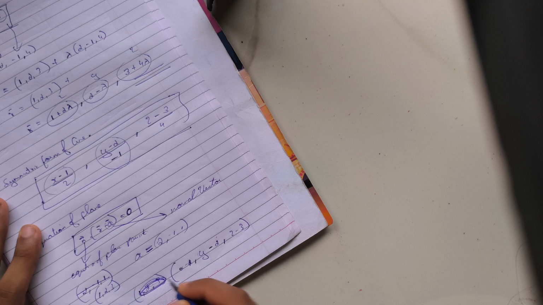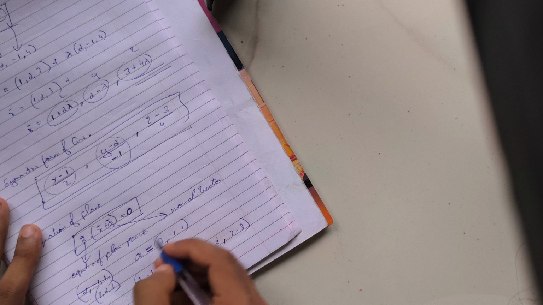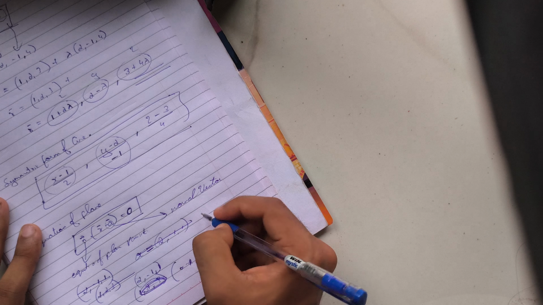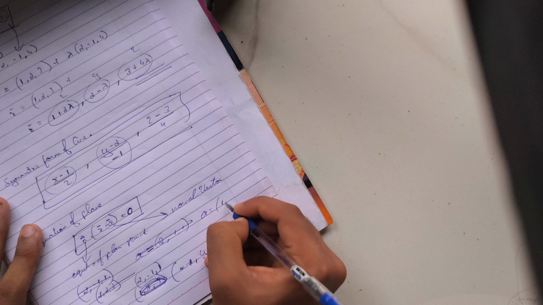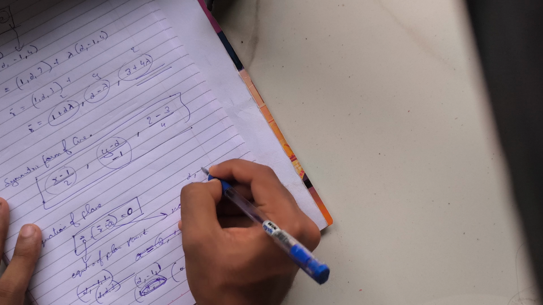Here n value is 2 comma minus 1 comma 1, and this is the normal. Here a becomes 1 comma 2 comma 3, and normal vector becomes 2 comma minus 1 comma 1.